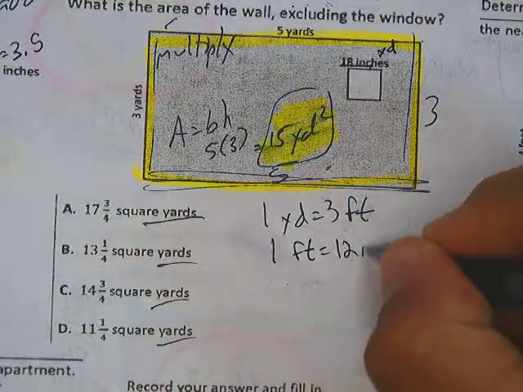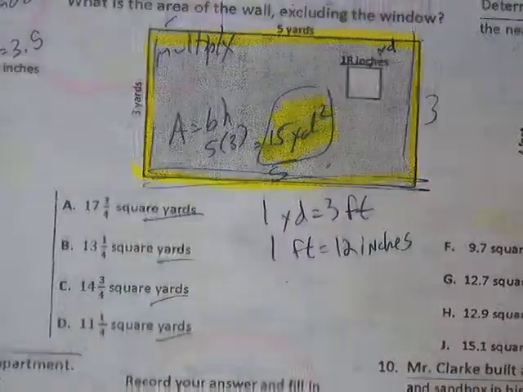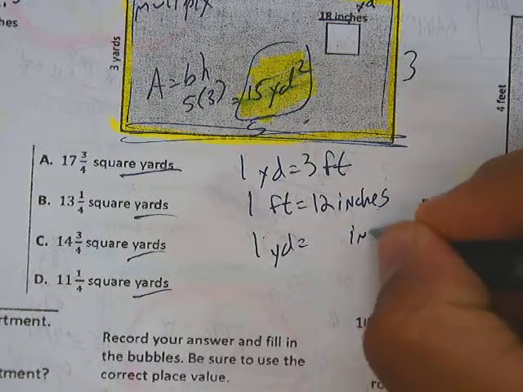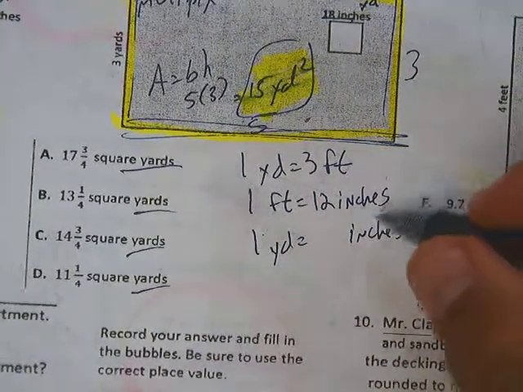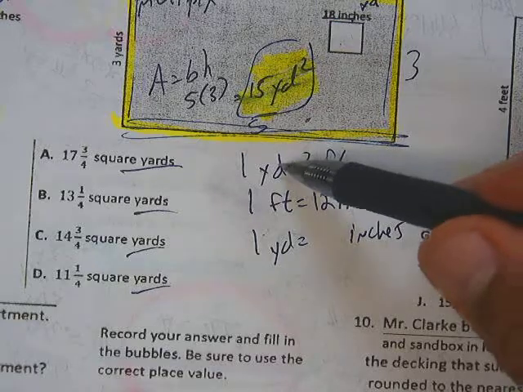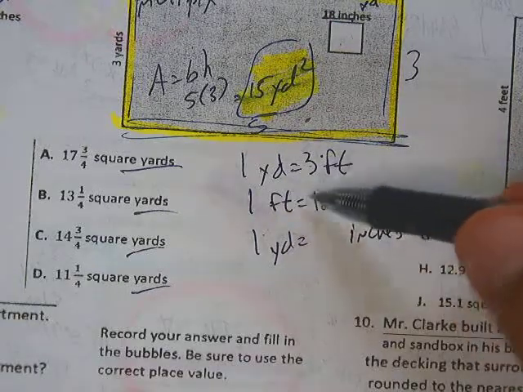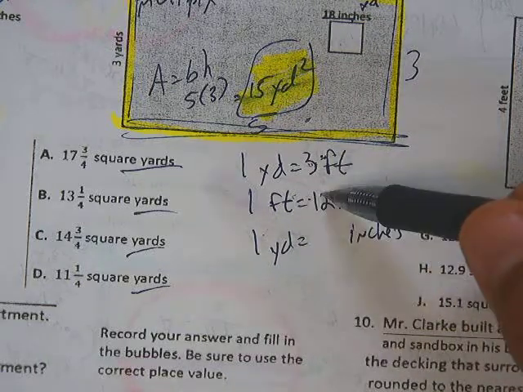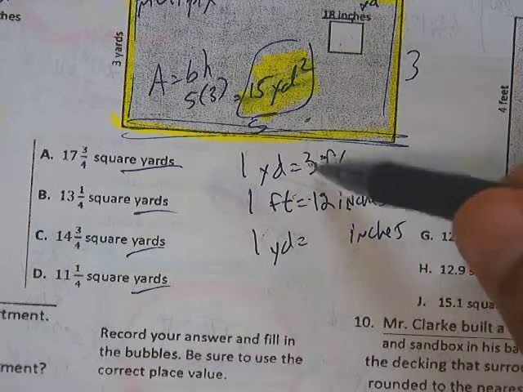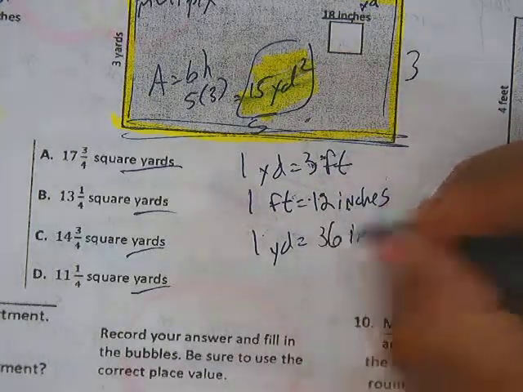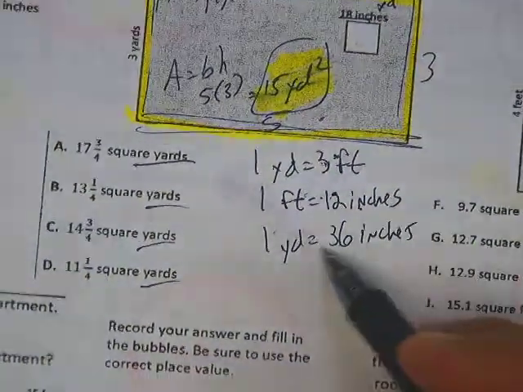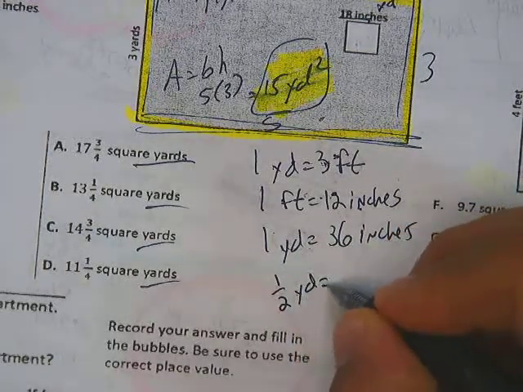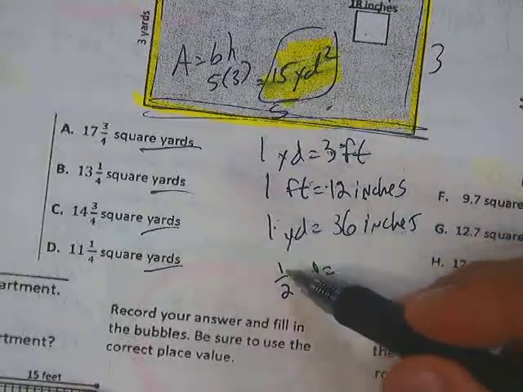And so what we do know is that in 1 yard, there's 3 feet. We also know that in 1 foot, there's 12 inches. So then in 1 yard, how many inches do we have? So 1 yard, 3 feet, 1 foot has 12 inches. So if it has 3 of these inside here, that means it has 3 sets of 12. Well, 12 times 3, 36 inches.